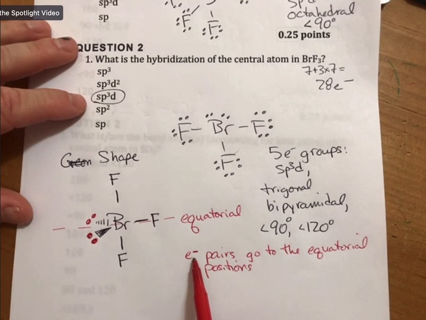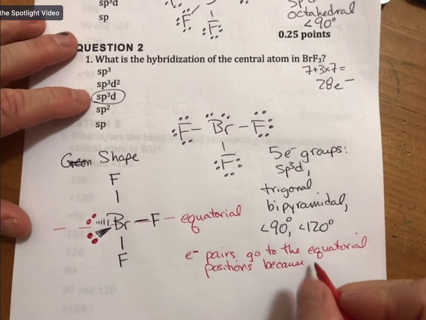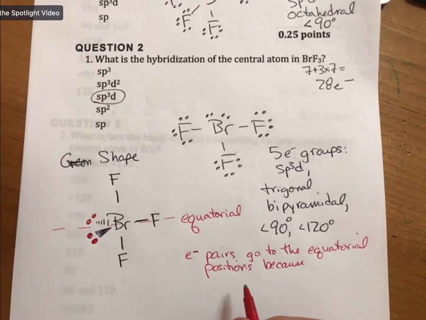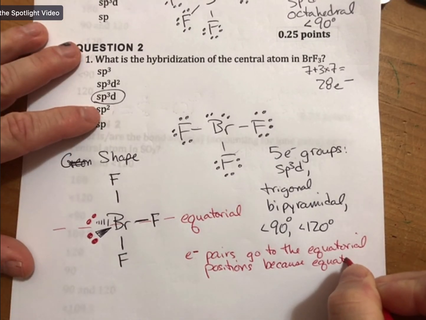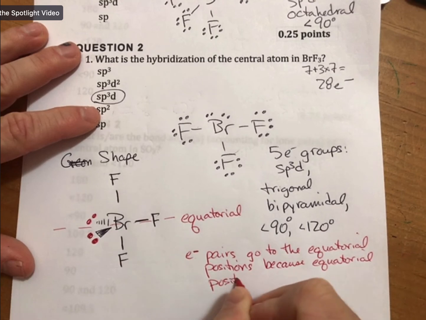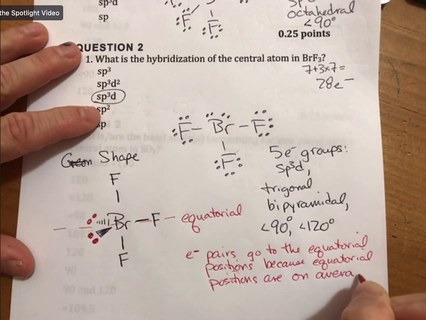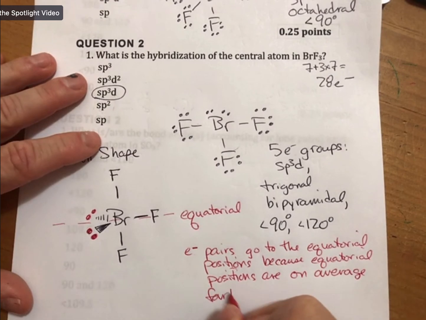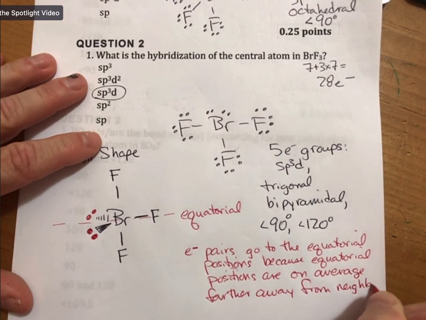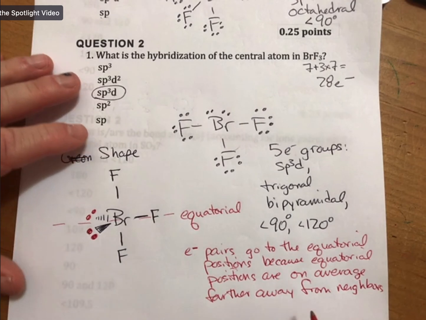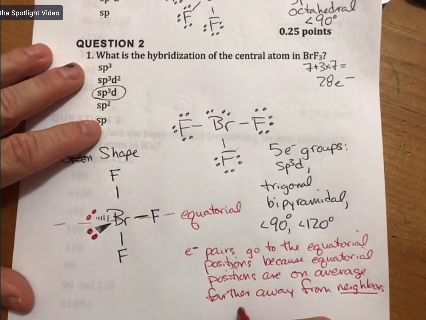So here's the statement: electron pairs go to the equatorial positions because equatorial positions are on average farther away from their neighbors. Neighbors means other positions.